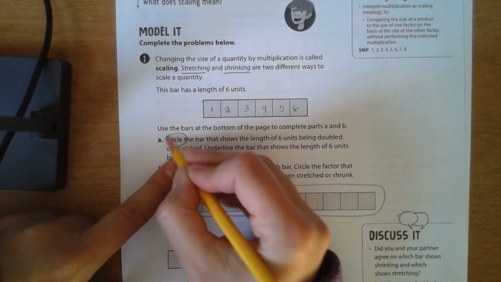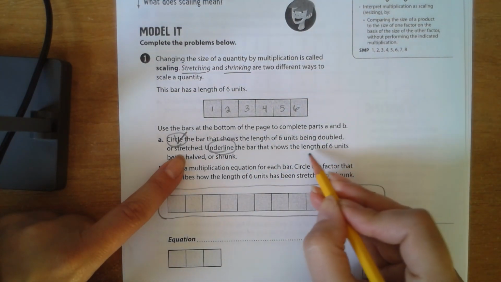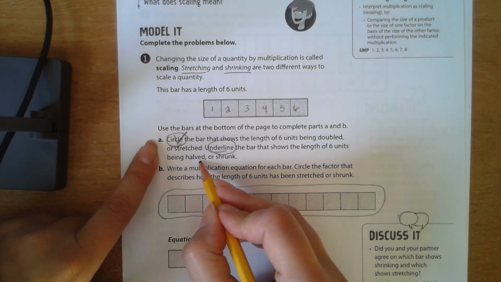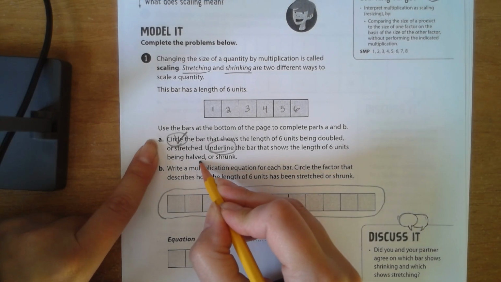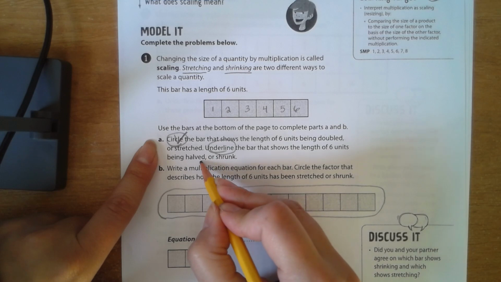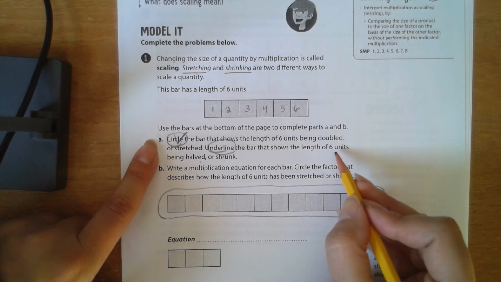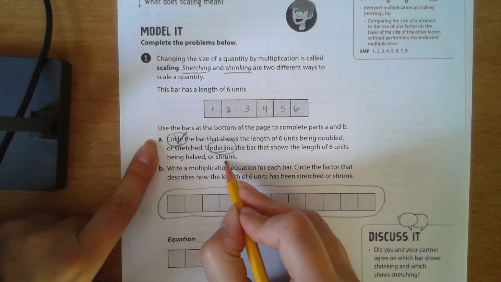It told us to circle the bar. Check, we're done. Then it says to underline the bar that shows the length of 6 units being halved. What happens if I don't want a whole piece of pizza, I just want half a piece? Maybe I'm starting to get full and I don't think I can eat that whole last piece. What does it mean to half something? Does it mean to split it in 2, to cut it in half, to find half of it? Does it also mean to shrink it? So underline the bar that shows 6 being halved or shrunk.